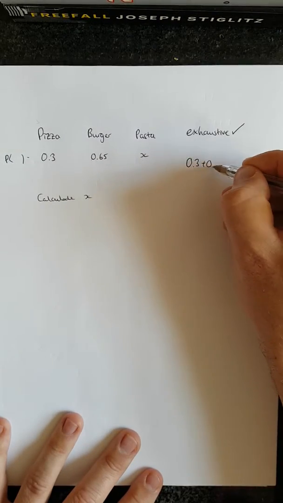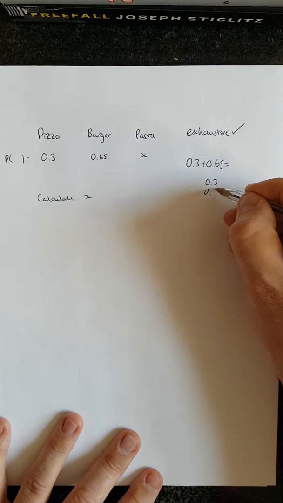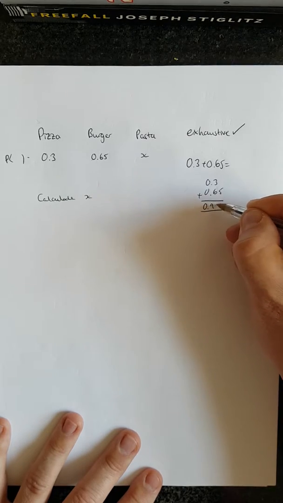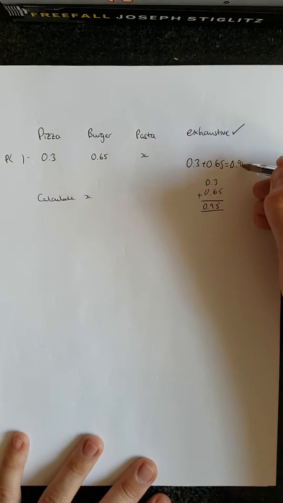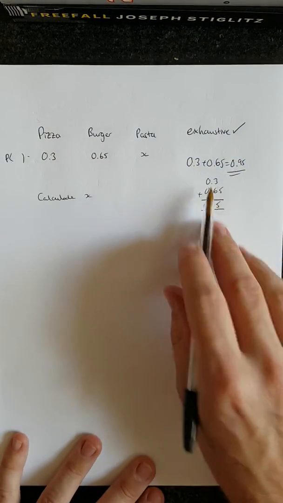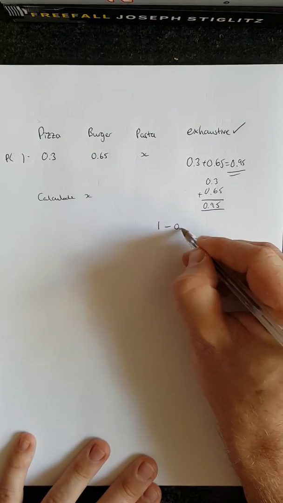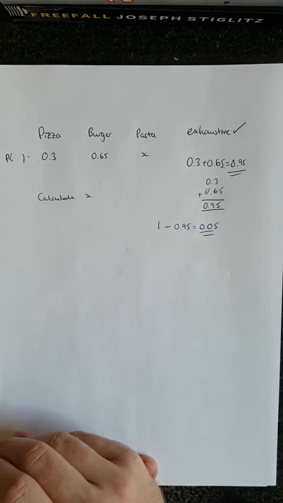So add up the 2 we've got. Now be careful here to put them in columns. That's 0.95. So what do I add to 0.95 to make it up to 1? Well, the missing bit is 0.05.